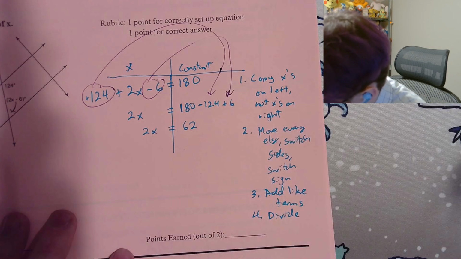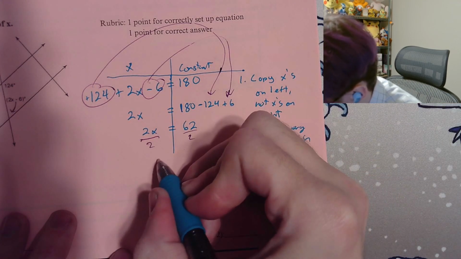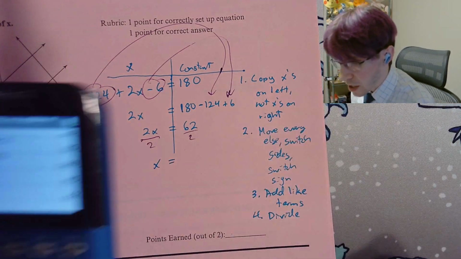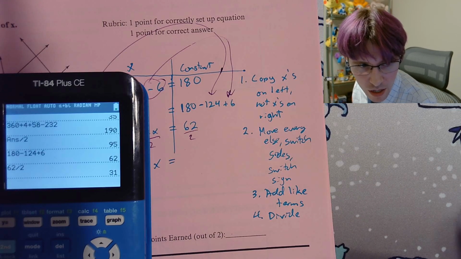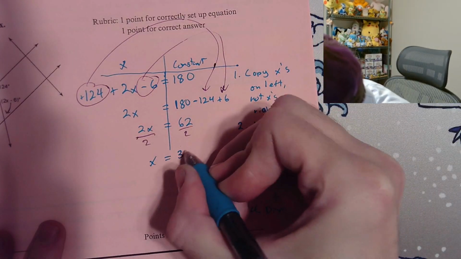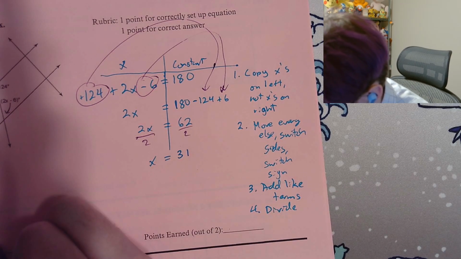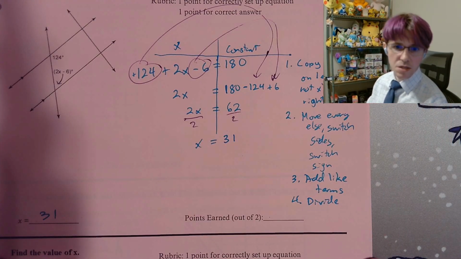So that division part here, I'm going to write that out. We're going to divide by 2, and x is going to be equal to, using my calculator if we need it, 62 divided by 2. We're typing in exactly as it appears using that division bar for it. We're going to get 31. And there we go. Our x value is, in fact, 31. In case you need to see it more, there it is. I'm done. I'm moving on.